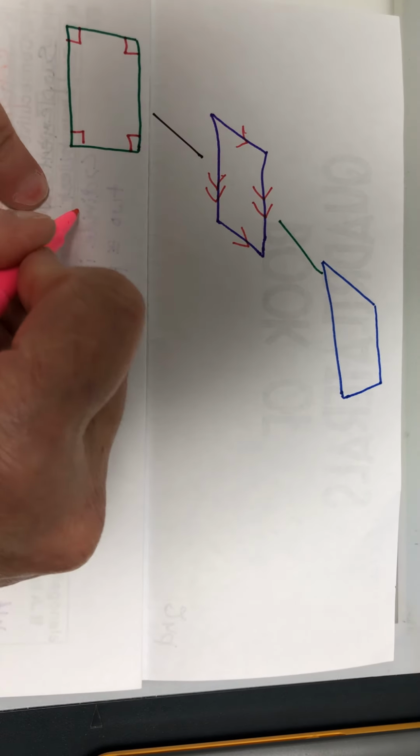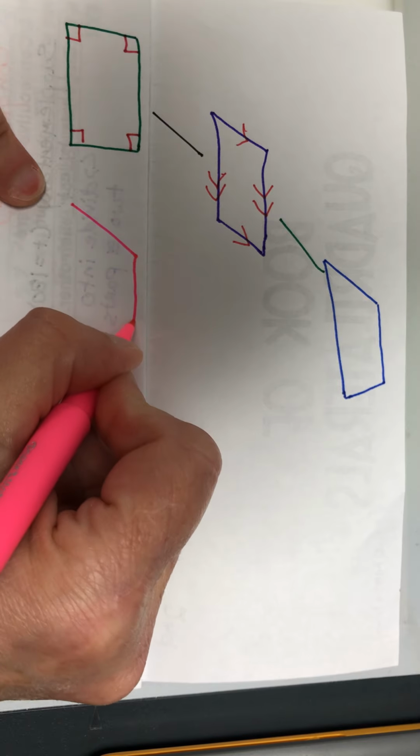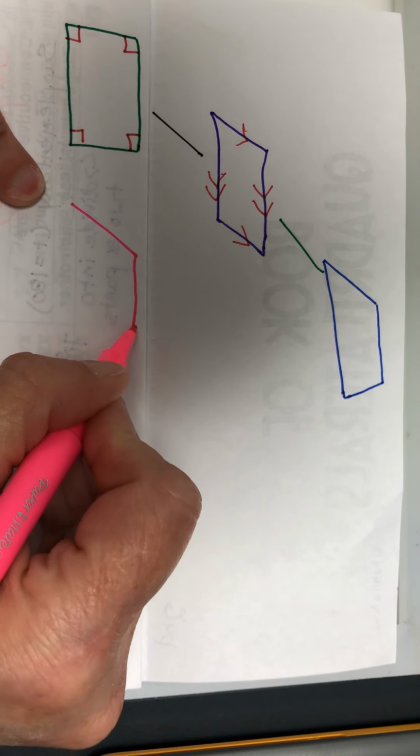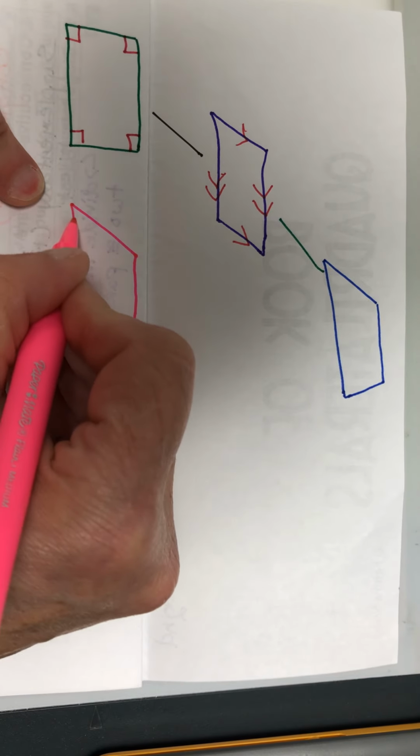And then we looked at the rhombus. The rhombus is a parallelogram in which all 4 sides are congruent.